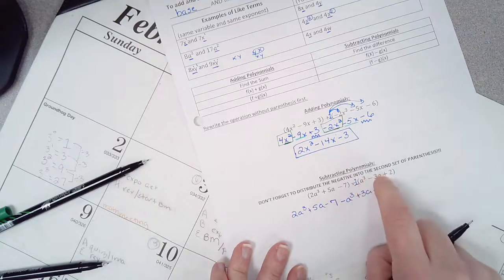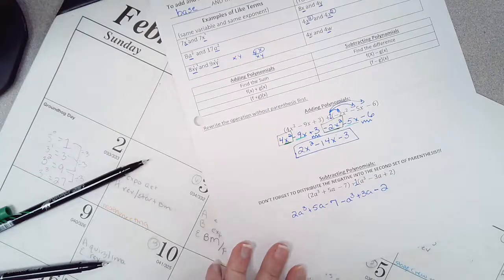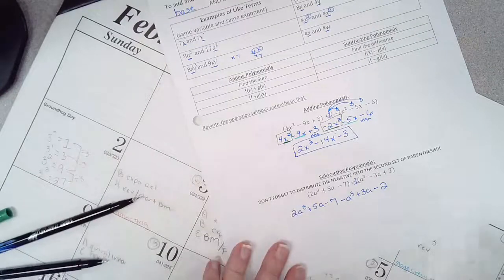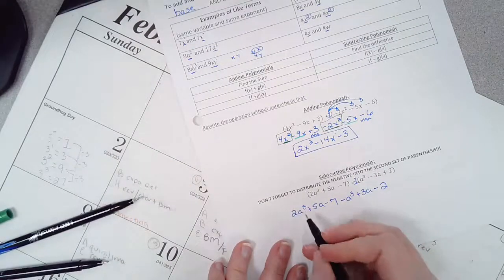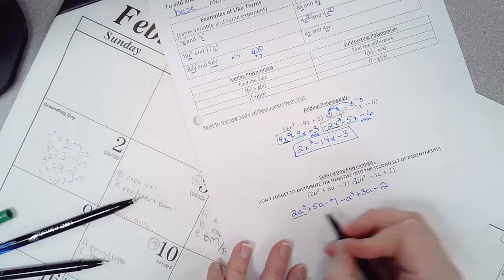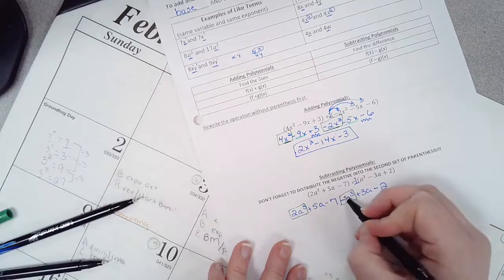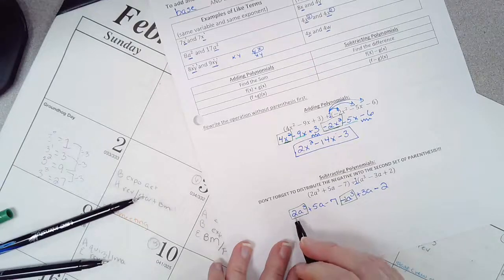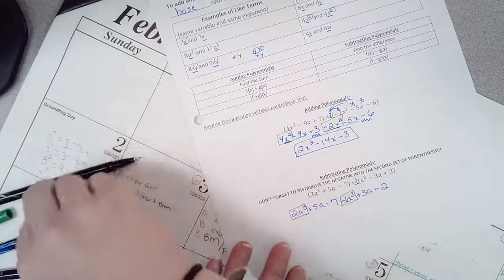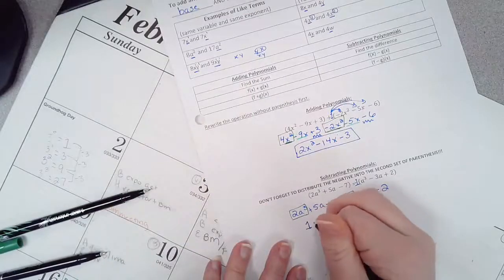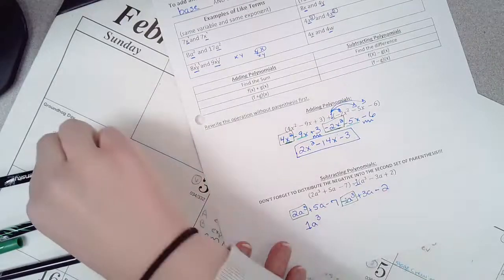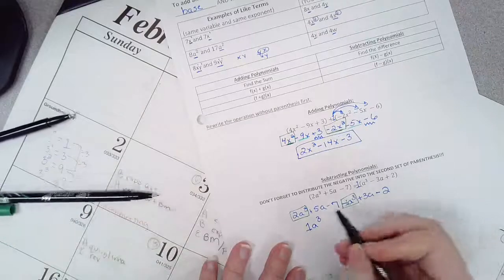Starting again at the beginning, my exponent is 3, so 2a cubed has a friend of negative a cubed. And if we remember, there's an invisible 1 right there. So 2 minus 1 is just 1, so 1a cubed. Now I can look at my next leading exponent, which is just a, so 5a and 3a makes it 8a.